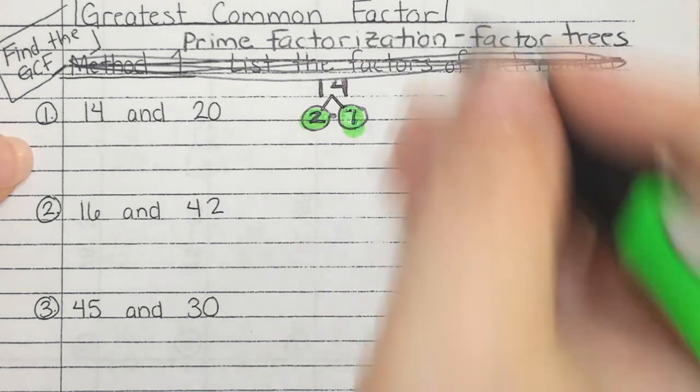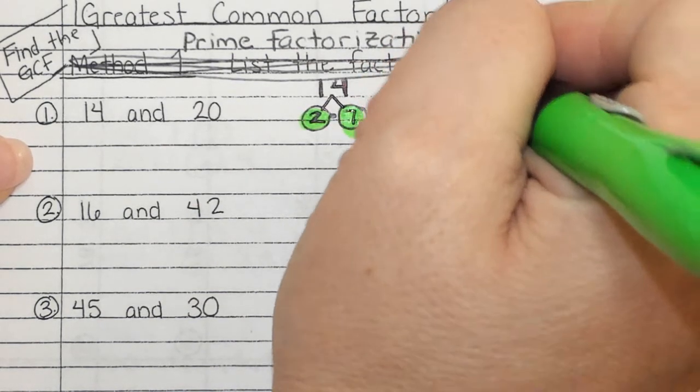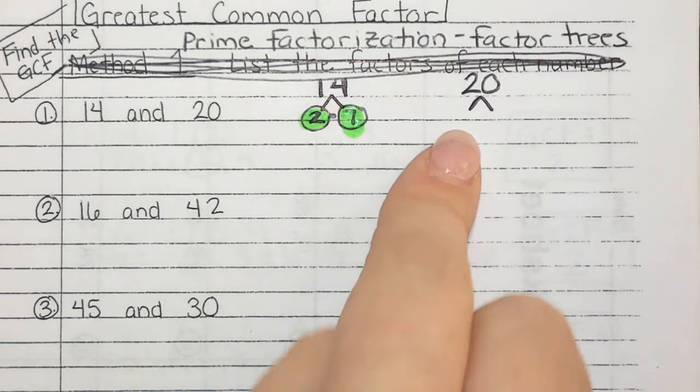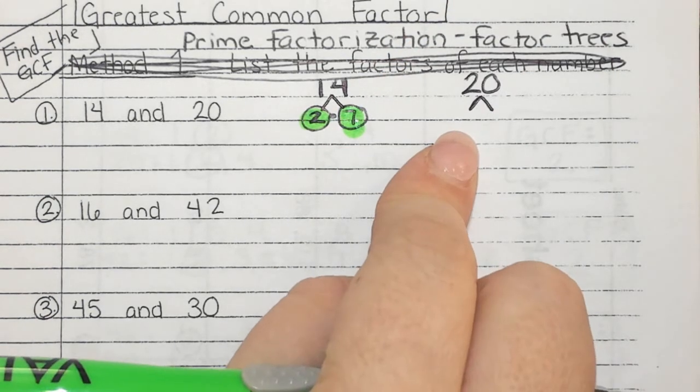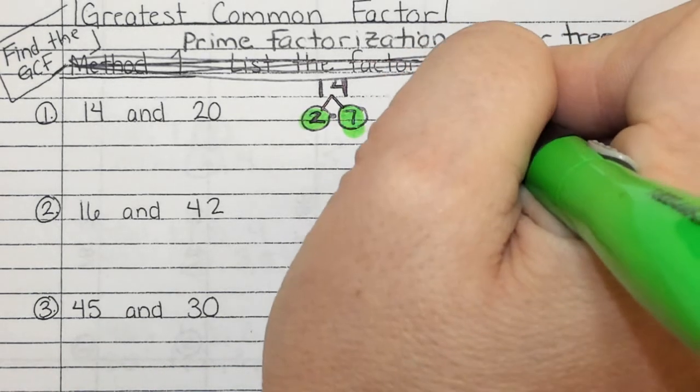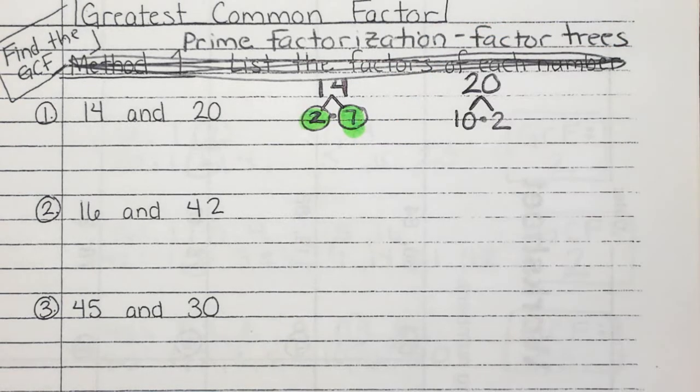All right, now we need to do the same thing for 20. So I'm going to put 20 at the top of my tree. All right, I need 2 numbers. It can be any 2 numbers that will multiply to give me 20. Any 2 numbers. Braden? 10 and 2. So I'm going to do 10 times 2. You could have also done 4 times 5. That would have been fine, okay?